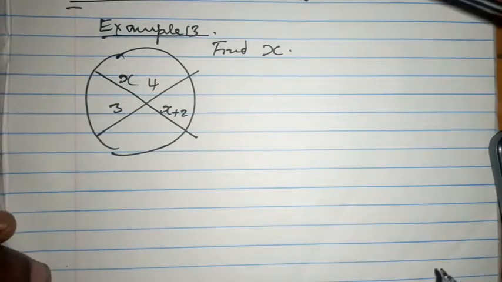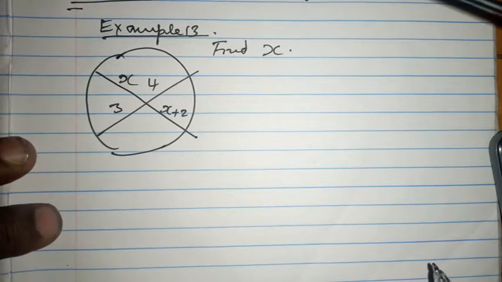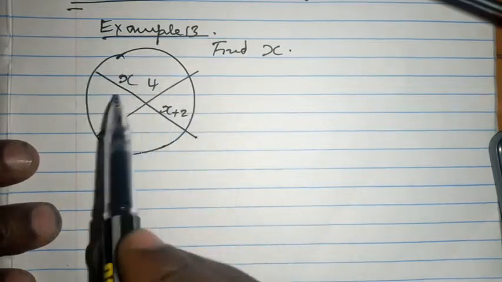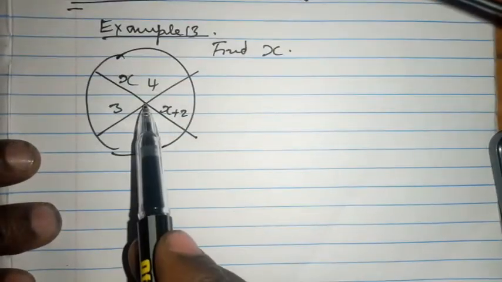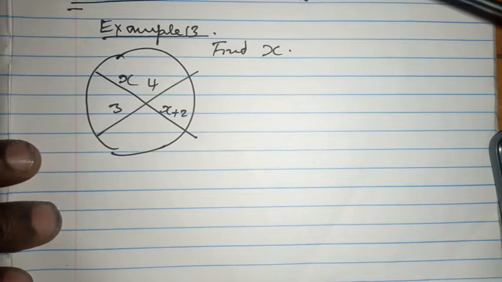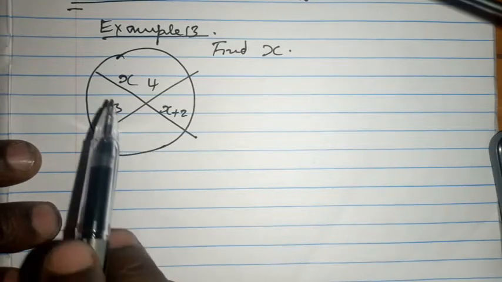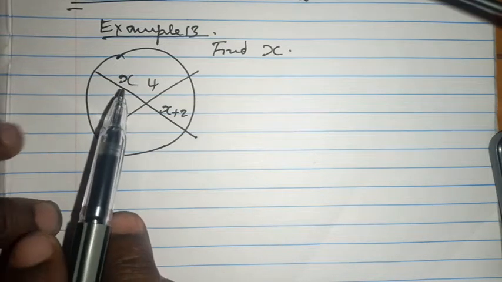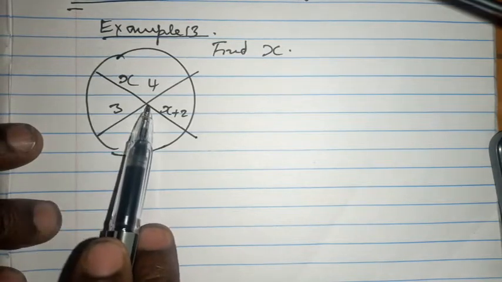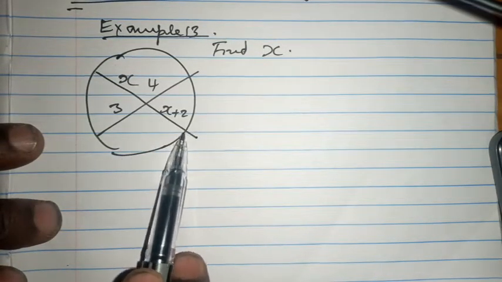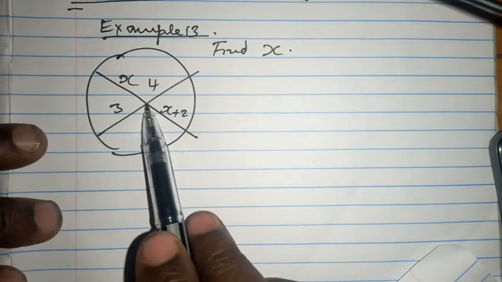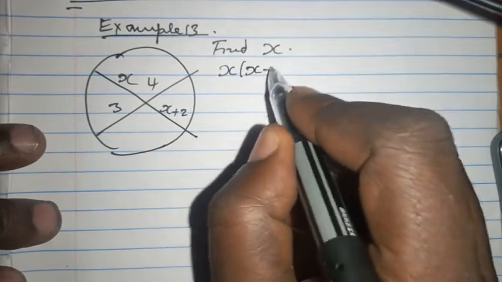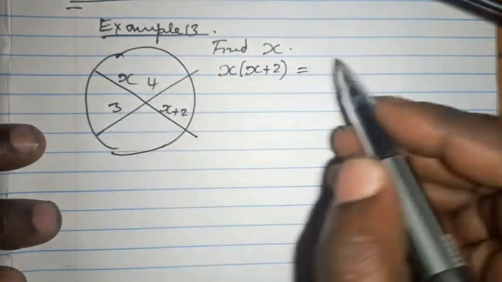We are going to explain example 13, and we are simply told to find x. We have a circle with chords that intersect internally. Some time back we understood the property of two intersecting chords: this stretch times this stretch is equal to this stretch multiplied by this stretch. In other words, x multiplied by x plus 2 is equal to 3 times 4, which is 12.